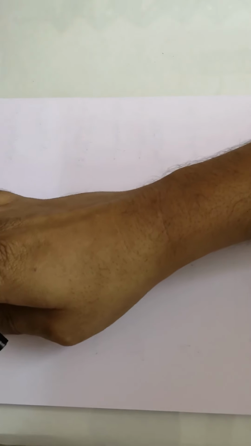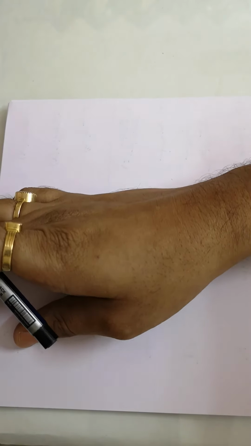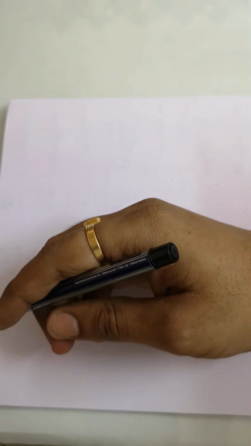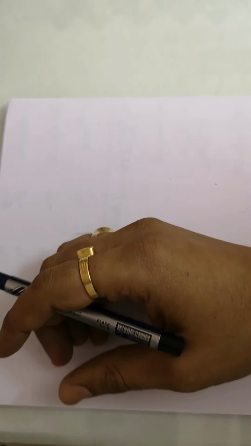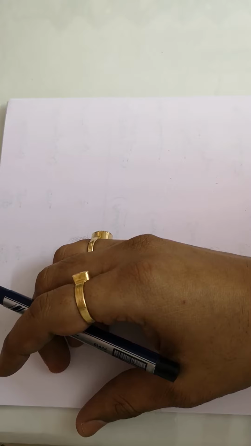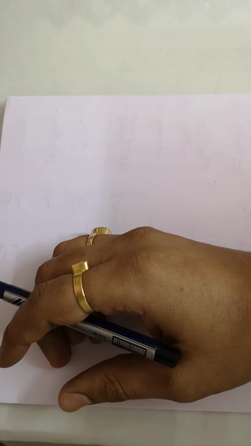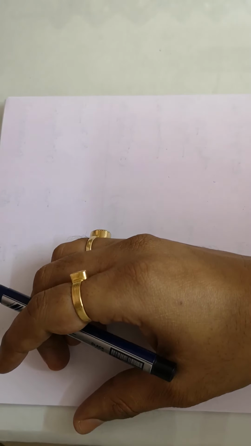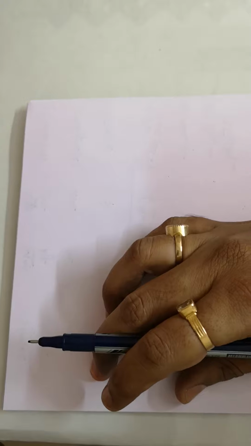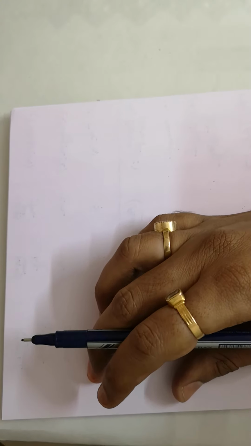Hello students, we are again back with another deeper idea of some of the physical quantities. Let's say we have discussed time, ampere, Kelvin and light intensity. But right now what we are learning is giving you a clear idea of what time actually consists of.